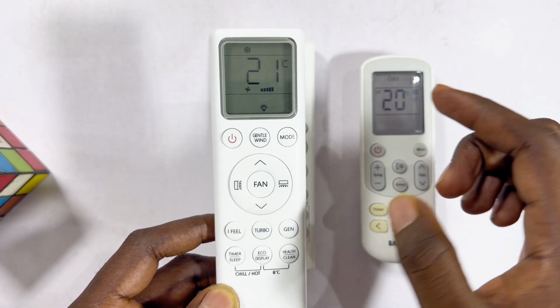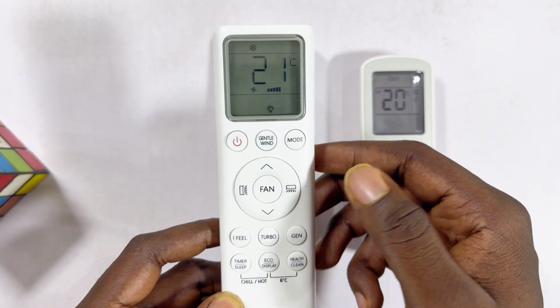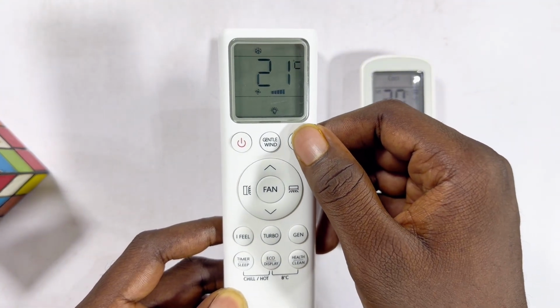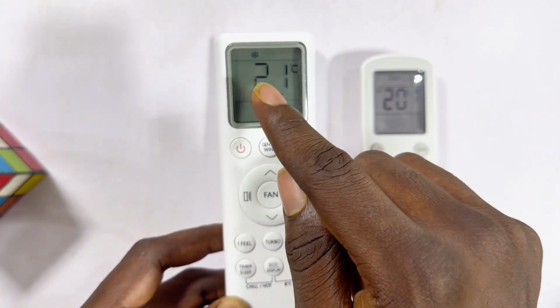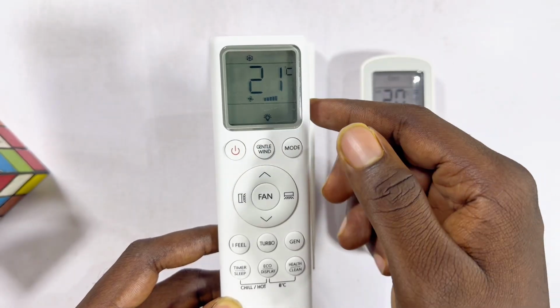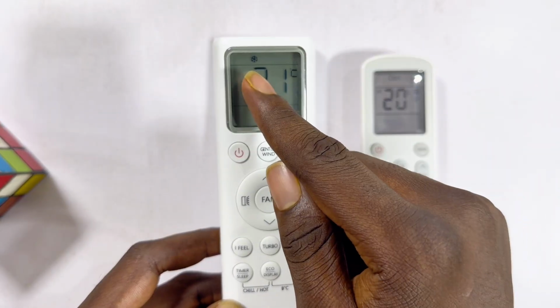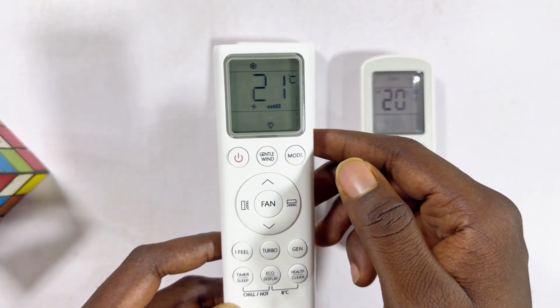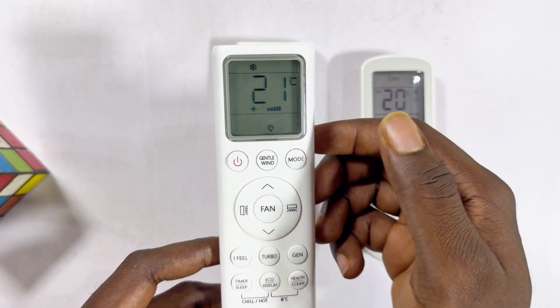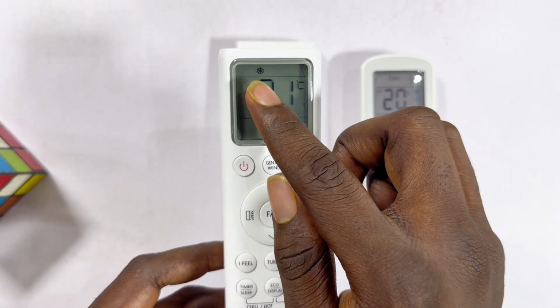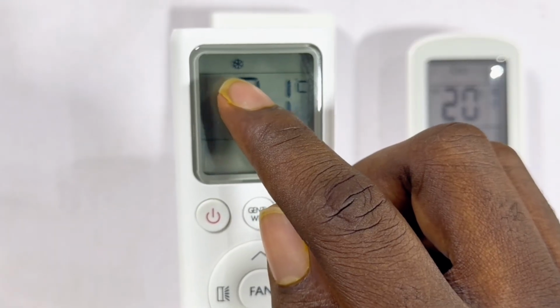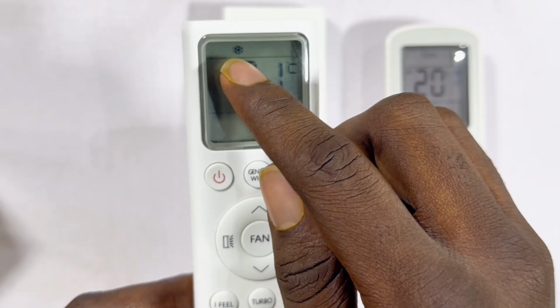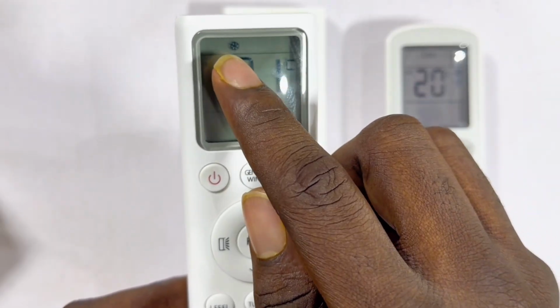So locate the mode button on any air conditioner remote control you have, and then you want to continuously press on it, and as you press on it you're going to see the different modes of the air conditioner. Usually it should be on the auto mode or the cool mode, but particularly you want to make sure it is in the cooling mode or cool mode. The way you know it is on cool mode is that you're going to see a snowflake icon on the top of the display of your air conditioner remote control, and you can see that over here.